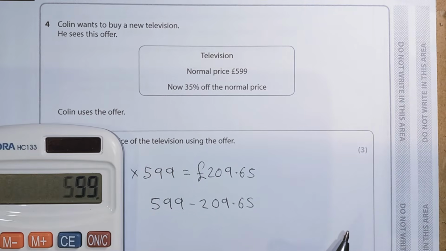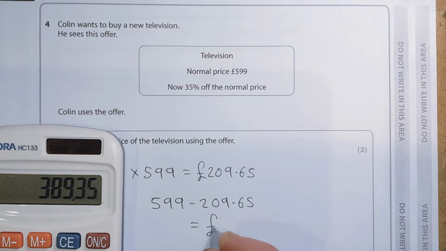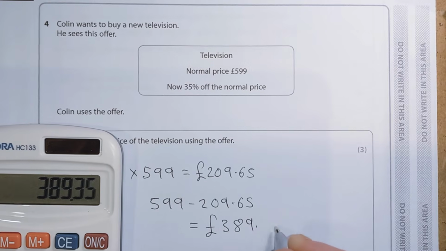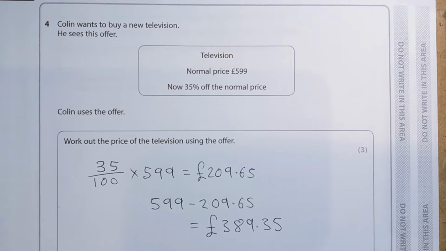So that's the money off, so we need to take it away from the 599. So 599 minus £209.65, and we get £389.35.